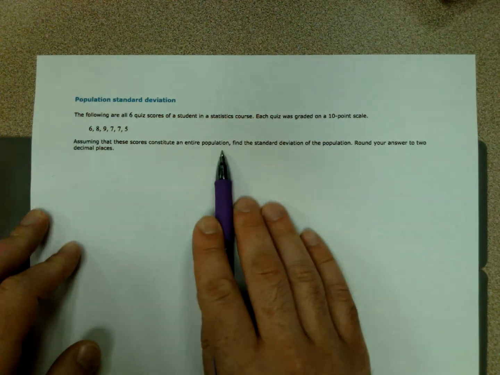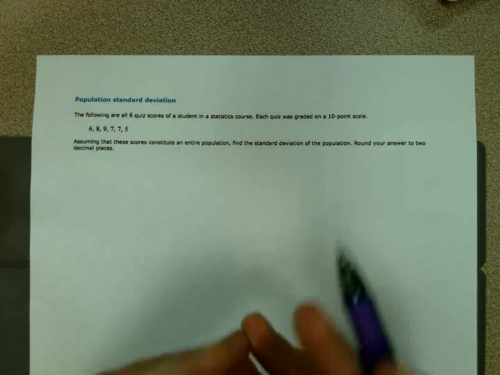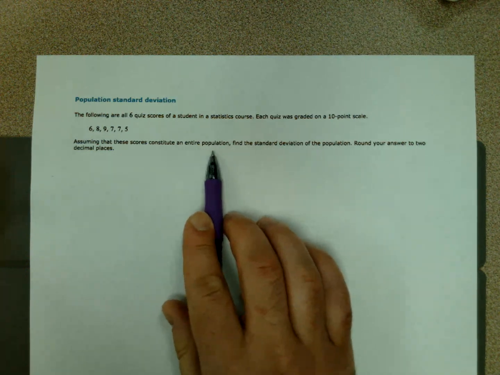It is an entire population, which is good because your process will change a little bit if you have a sample of the population as opposed to the entire population. We're not going to get into the difference right now. I just want you to know that there is that. So if you look up standard deviation, you might see a slightly different process, so you need to look for a population standard deviation as opposed to a sample standard deviation.